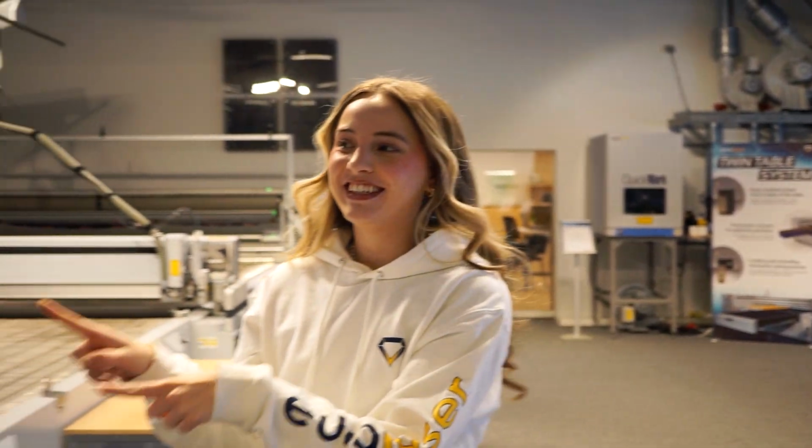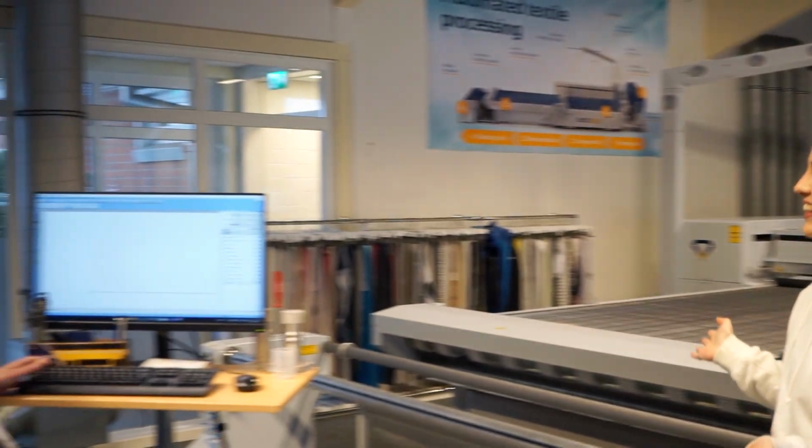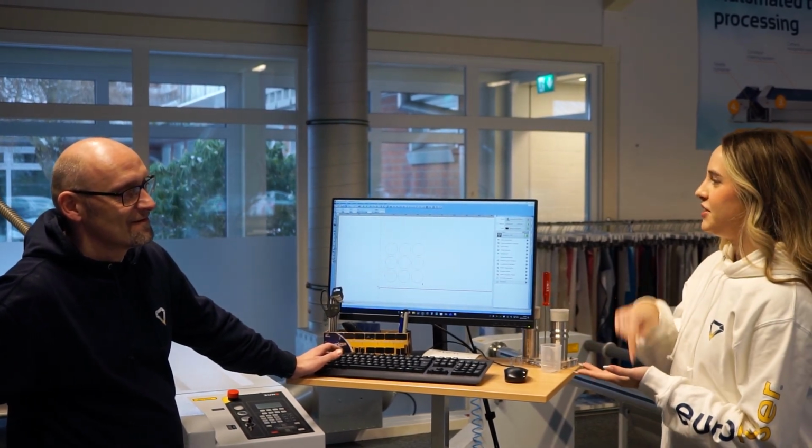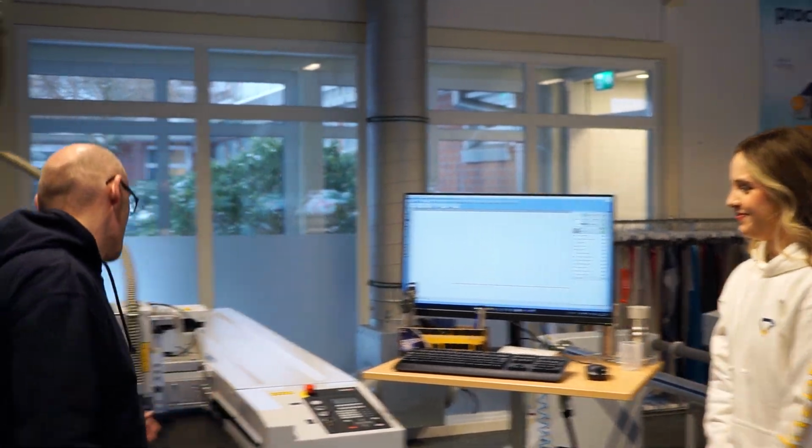And to answer that question, we're here in the application center, and as always, Björn has volunteered to help us out. So hi Björn. Hi. Could you tell us why the laser isn't directly above the material? Yes, for sure I can.